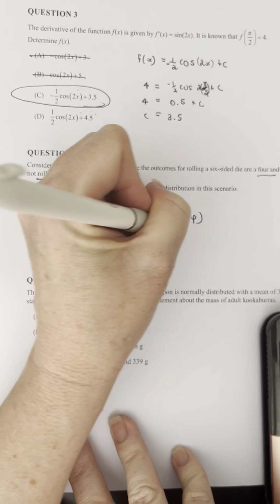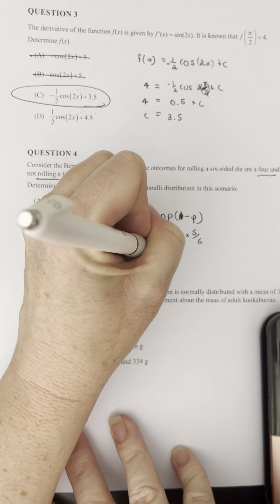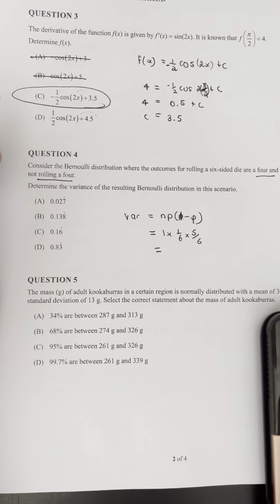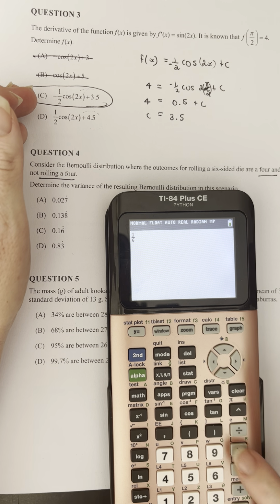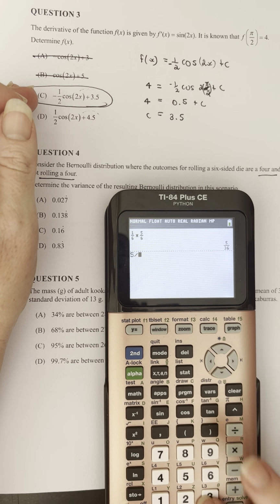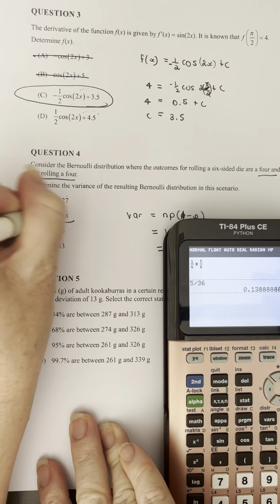So we've got 1 times 1/6 times 5/6, and that's going to give us 5 on 36, which gives us 0.1388, which is B as our answer.